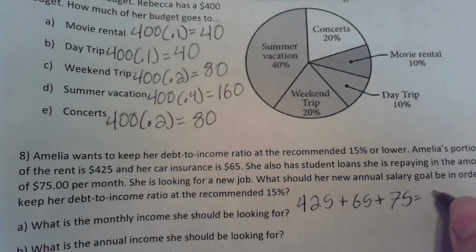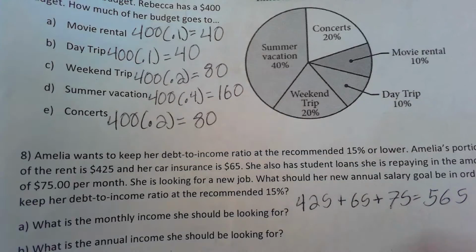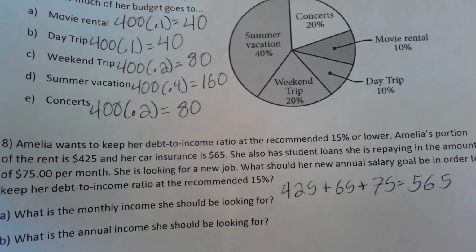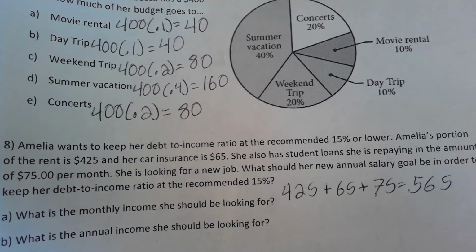So we get 565, and then we're going to take, that's the total amount of bills. She wants those to be 15%.